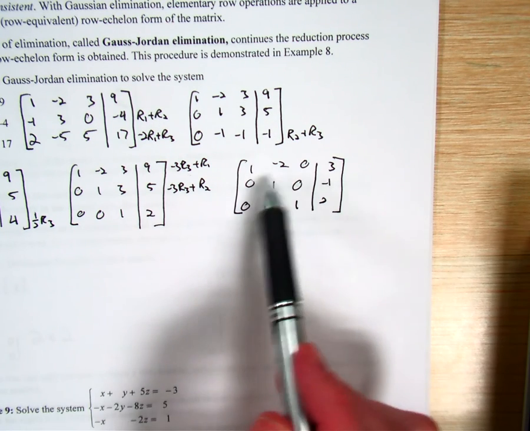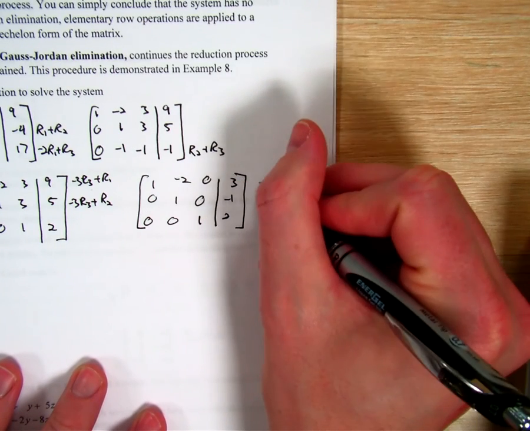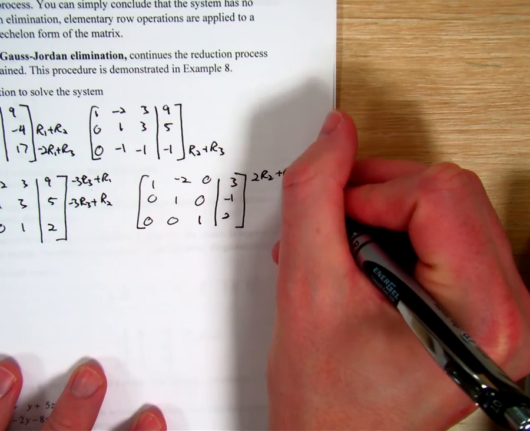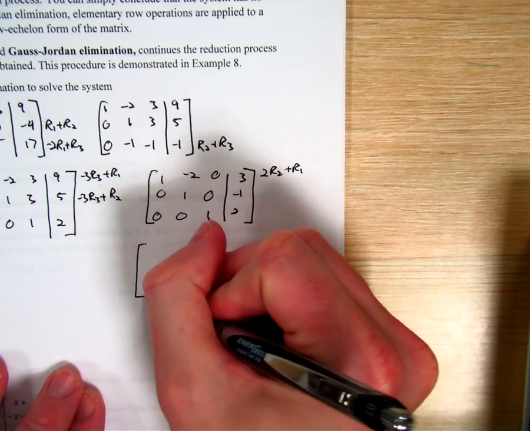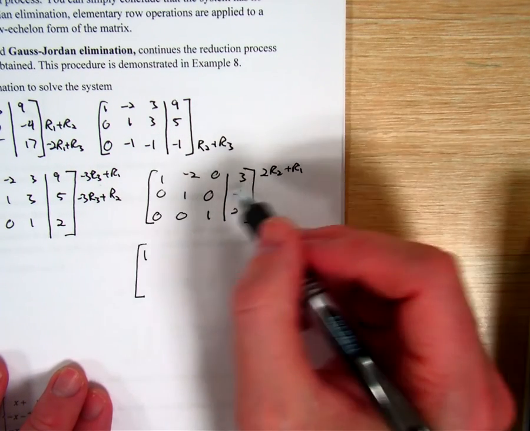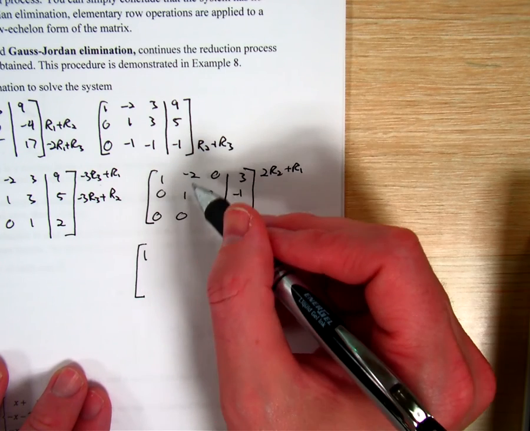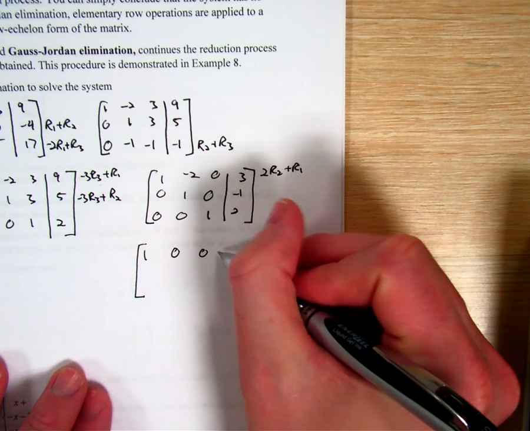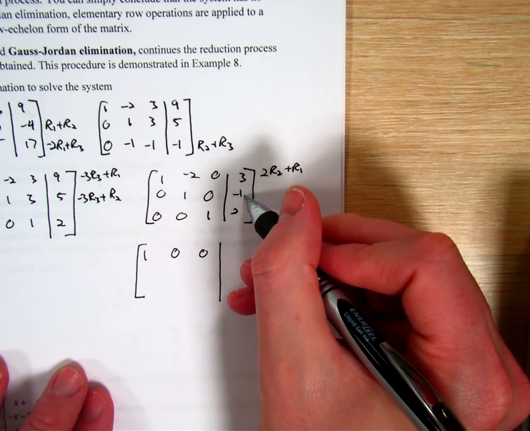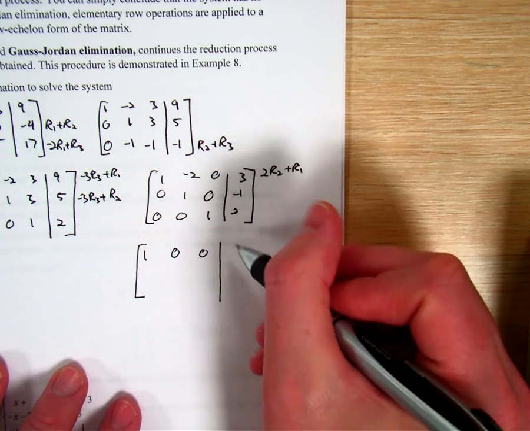And now we're going to use this one to cancel out this. We got a 1 with a negative 2. So we're going to go 2 times R2 and add it to row 1. I'll just go right below it here. So 2 times 0 plus 1 is 0. There's 1. 2 times 1 is 2. And a negative 2 is 0. 2 times 0 is 0 plus 0 is 0. 2 times negative 1 is negative 2. Add it to 3. We get a 1.